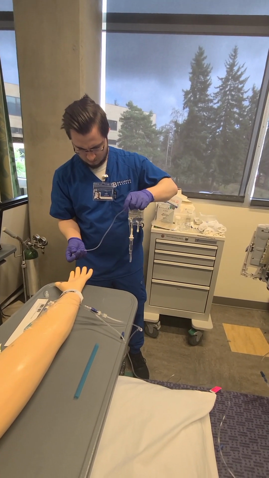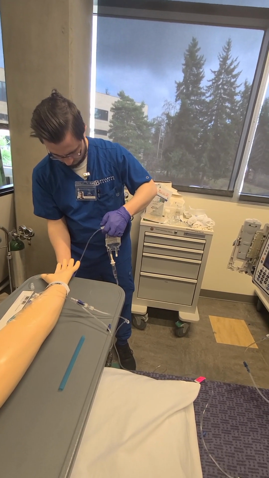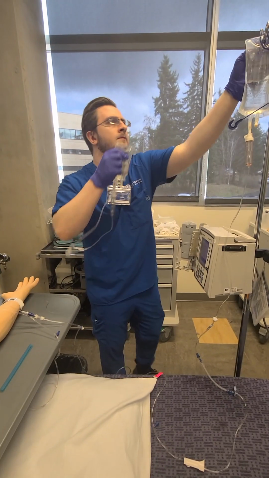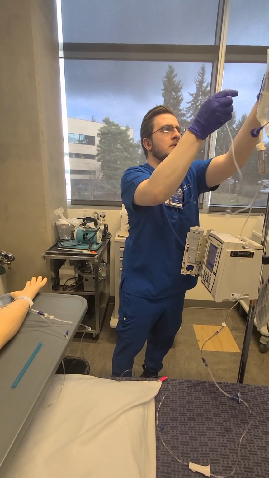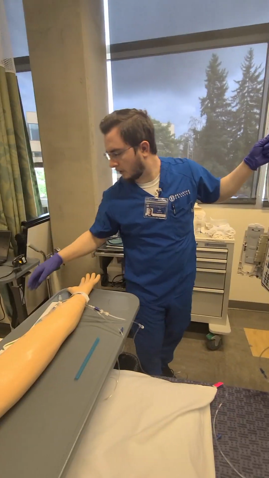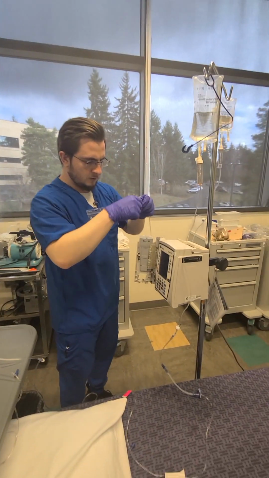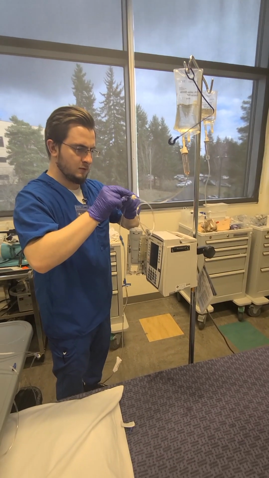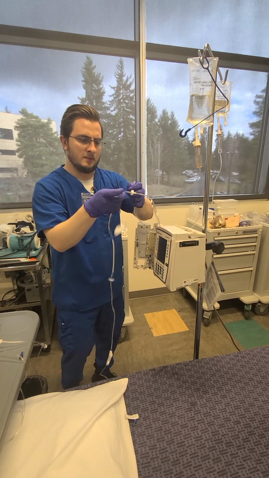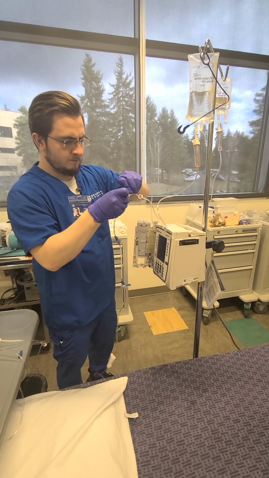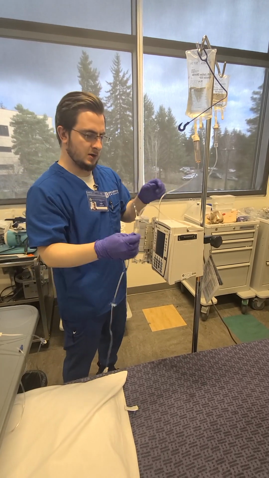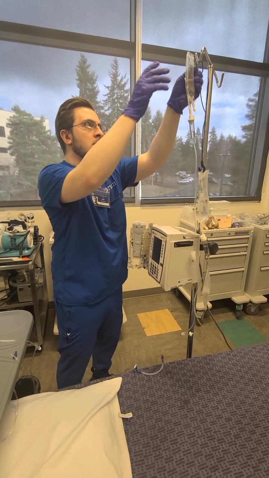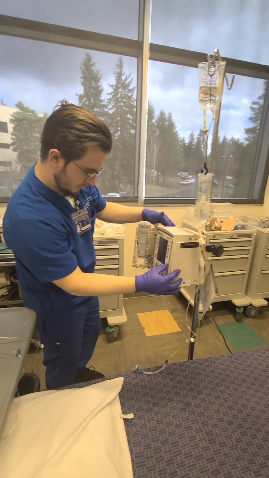Connected to our primary tubing. It's here for right now. We gotta get another one of these. About 15 to 30 seconds. Wait for 30 seconds. Sorry about that, Erica. Okay, both my lines are primed. Hang my primary lower than my secondary. All right. Now let's get this.